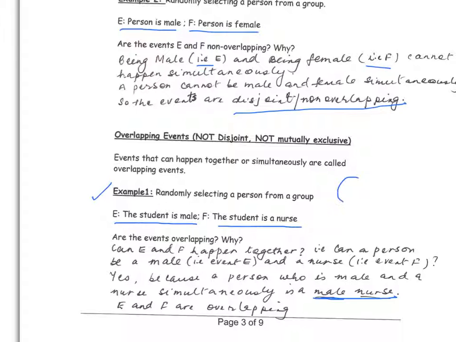So if this is the set of all males and this is the set of all nurses, they do have an overlap. And who sits in this overlap? A male nurse. So he's a male and a nurse. That is a possibility. So the two events are overlapping.